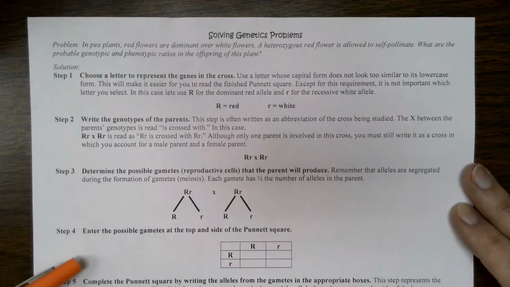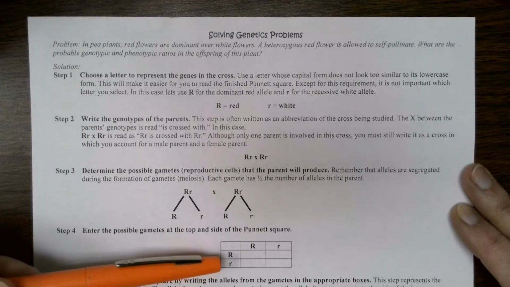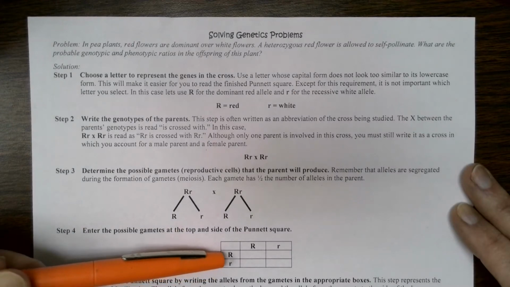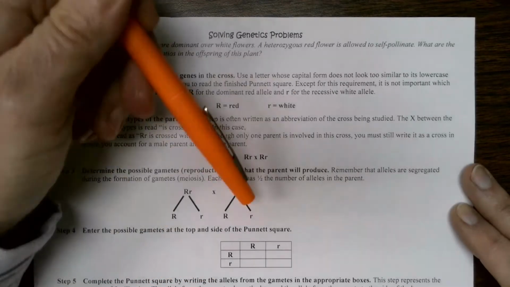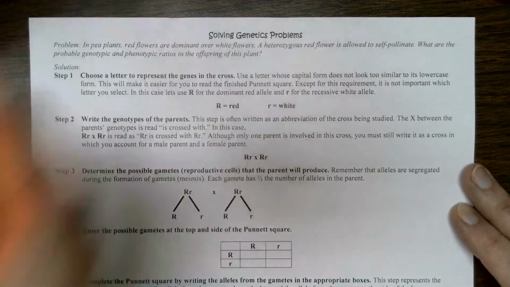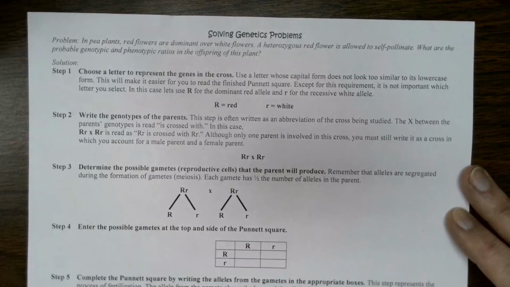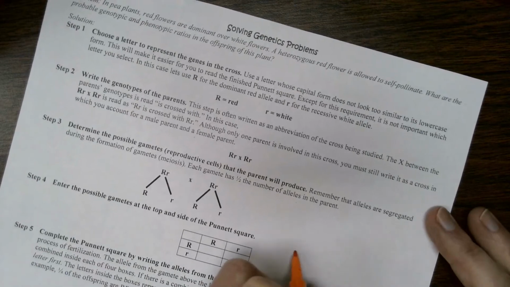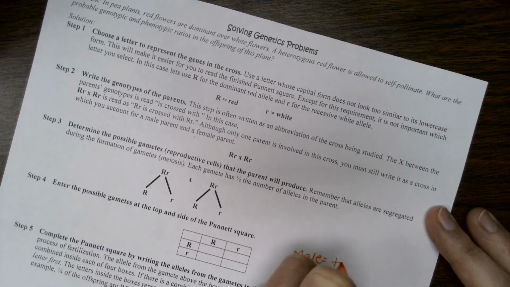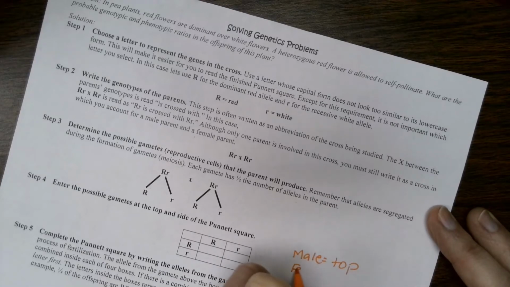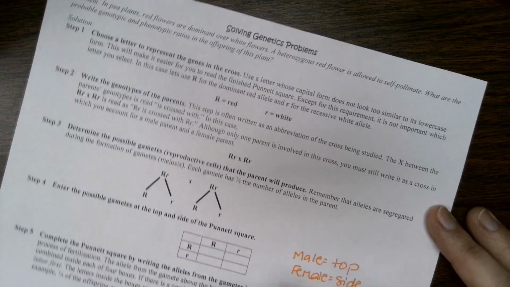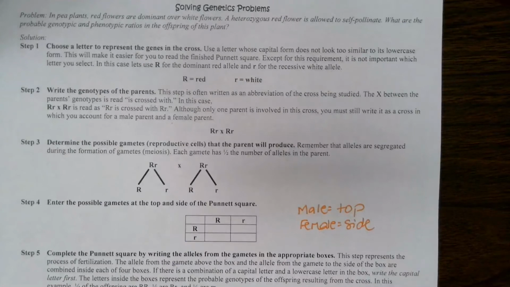So then you're going to take these alleles that are possible in the gametes and write them for each parent. Let's call this the parent that's on the left here, and this the parent that's on the right there. Typically, if you know male versus female, male alleles are going to go on the top and female on the side, which I think we may have already talked about in the video lecture. If you don't know, then it doesn't really matter. But that's just kind of standard convention.